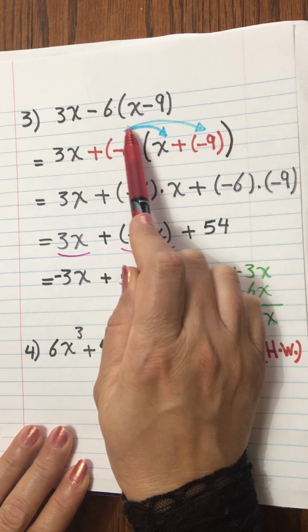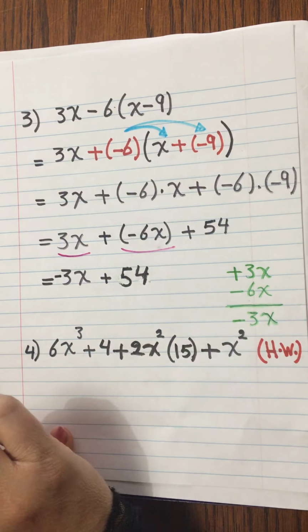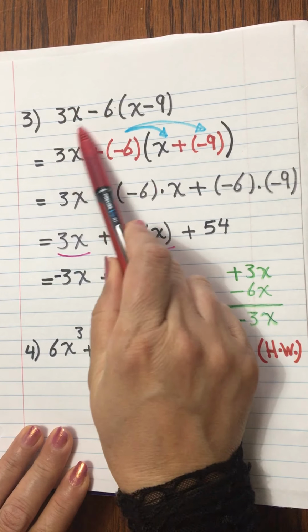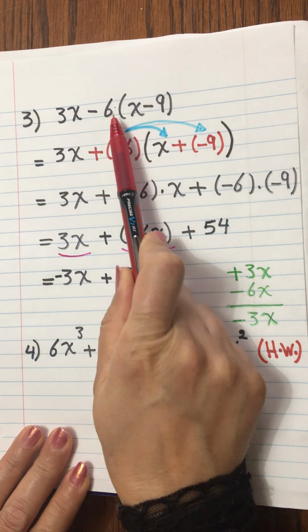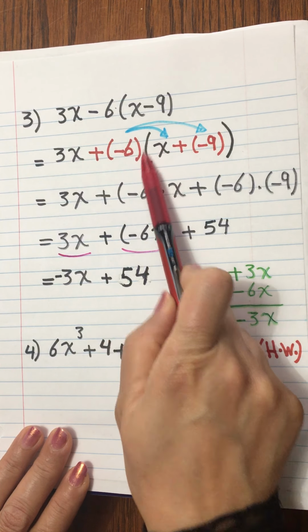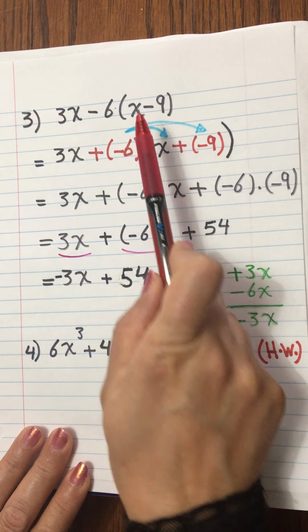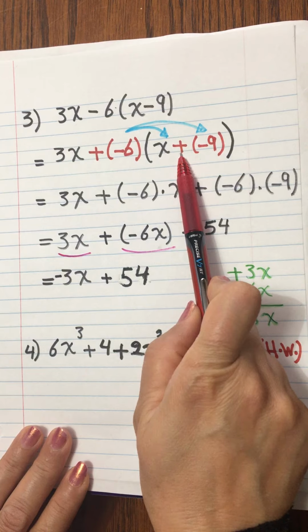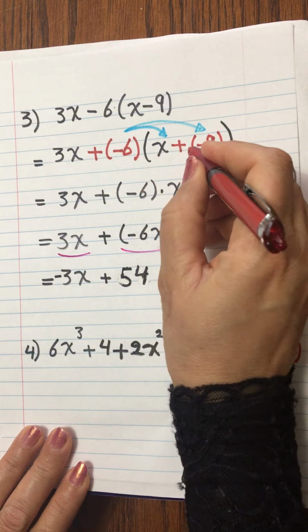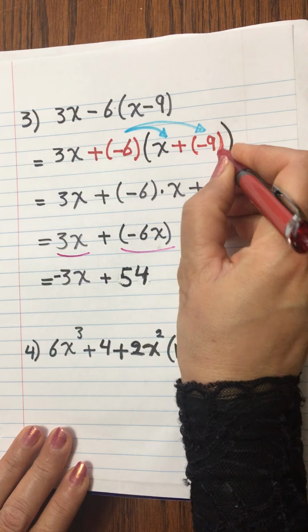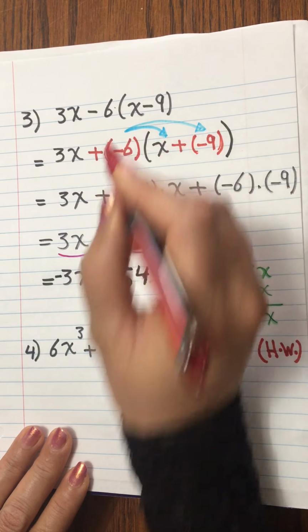3x minus 6 parentheses x minus 9. So first step, put 3x down. The negative, change it to a positive. Change 6 to negative 6 parentheses. Put the x down. Change this negative to a positive, and the opposite number for 9 is negative 9. And please don't forget, guys, parentheses, these and these two.